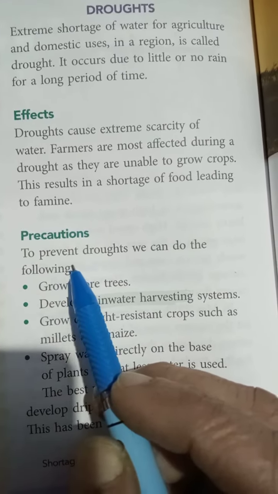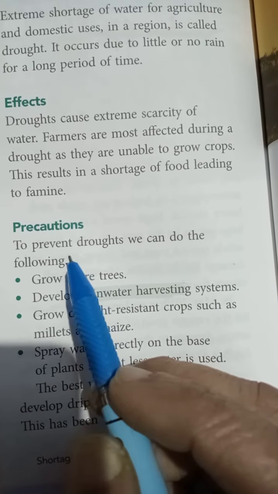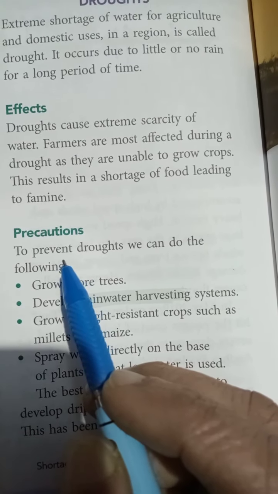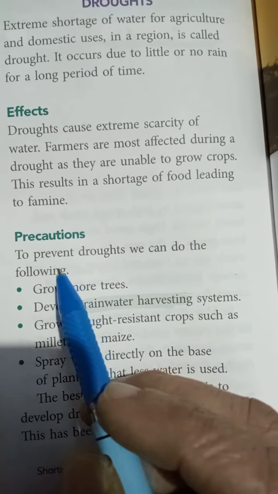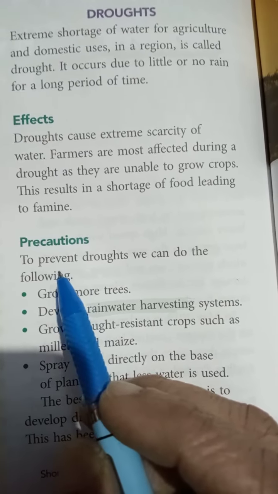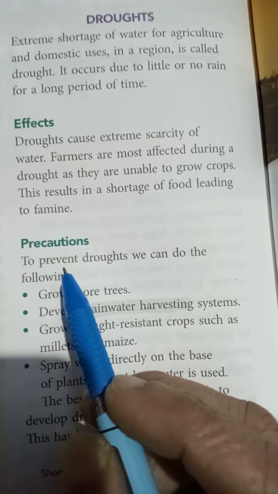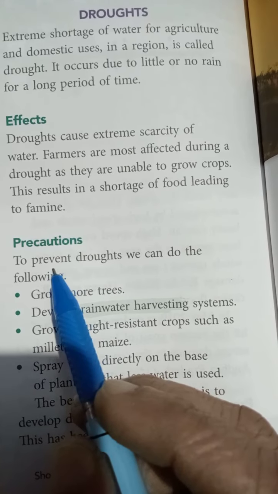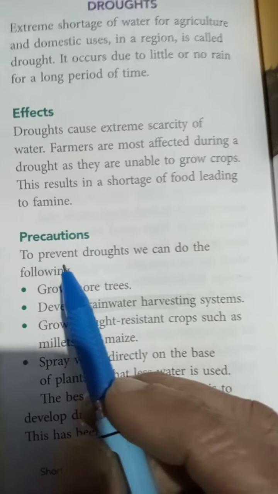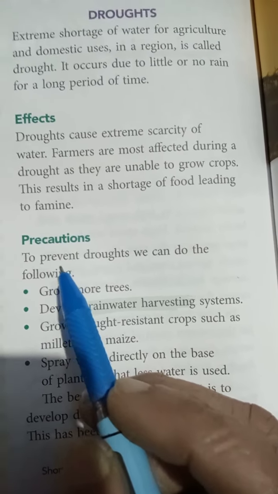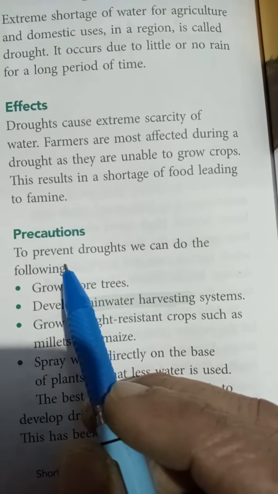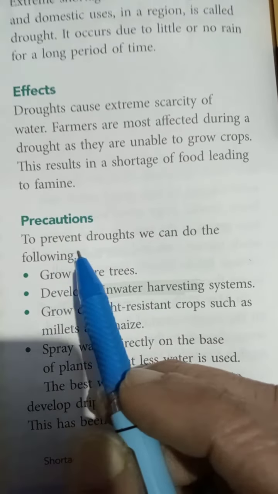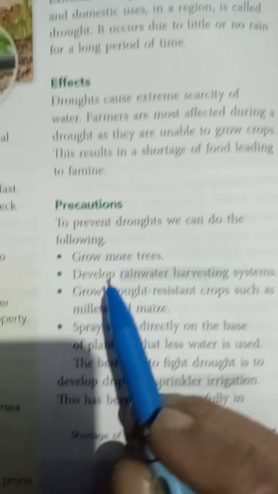Here, the precautions which are given are not only the precautions which we should take when we face a drought, but there are also precautions to prevent droughts. Let us see what they are. To prevent droughts, we can do the following.